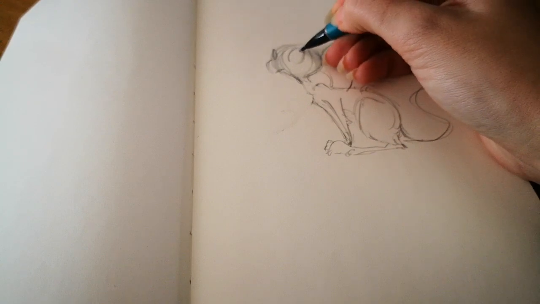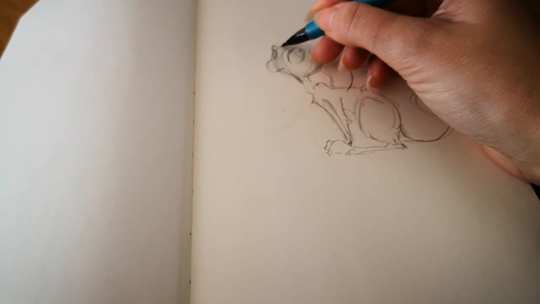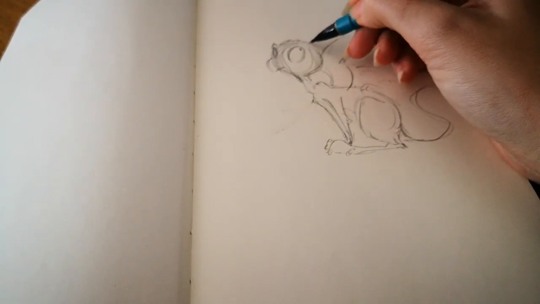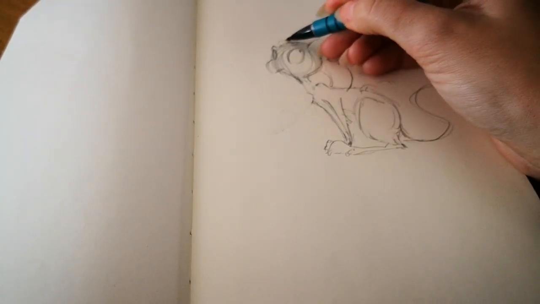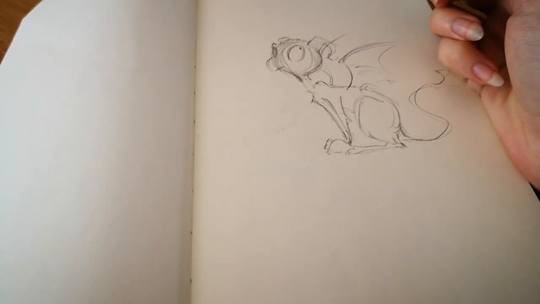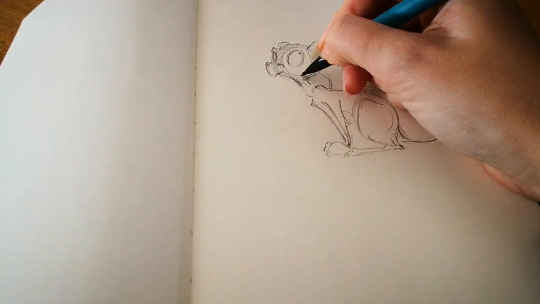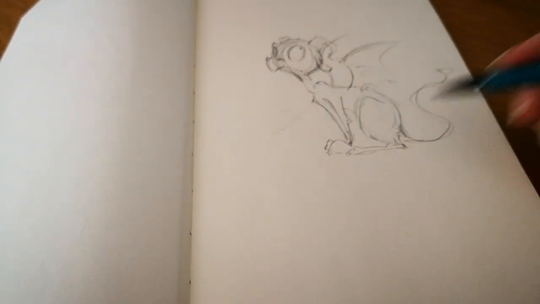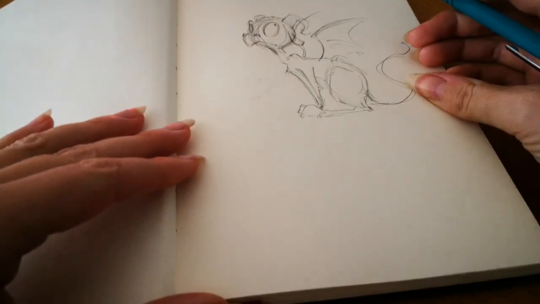Remember, he has quite big, curious eyes. And the little semi-horns on his forehead here. And then the curly horns. I kind of like this rabbit look to him.